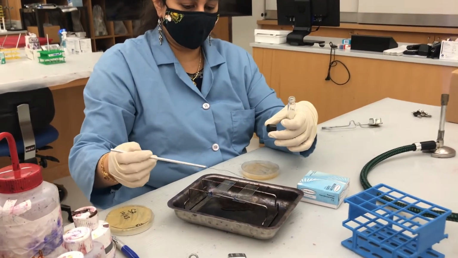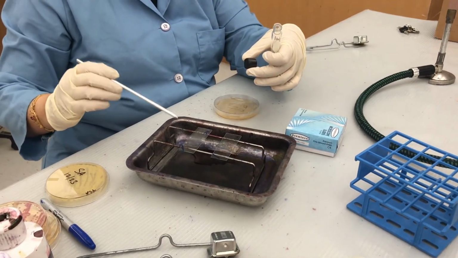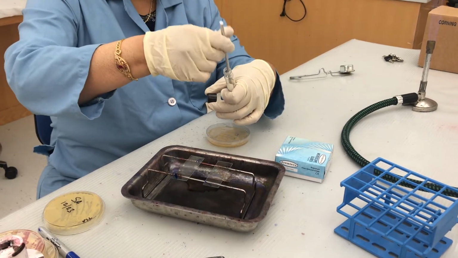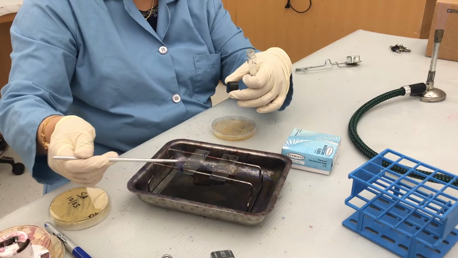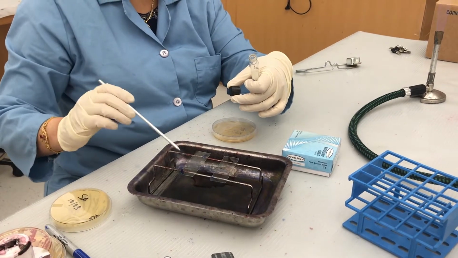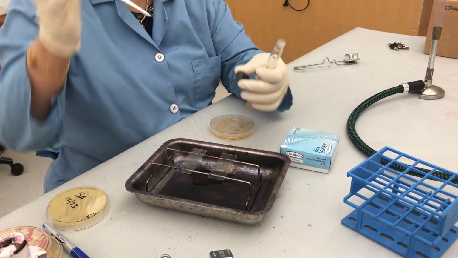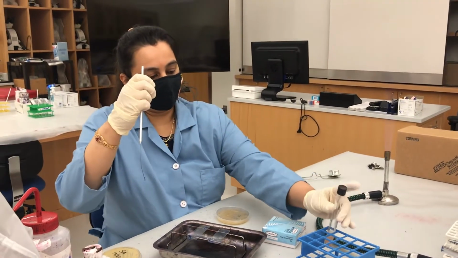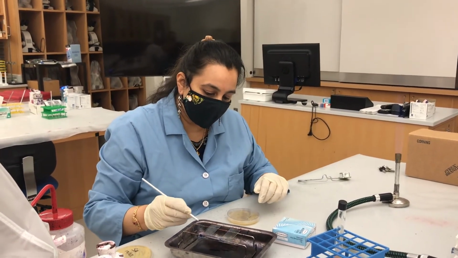So tap it. And I am going to add a few more loops just to make sure I have enough cells in the liquid. Alright, so I think I have enough cells. Now I'm going to close my liquid culture, put it here, and spread the liquid culture on the slide.